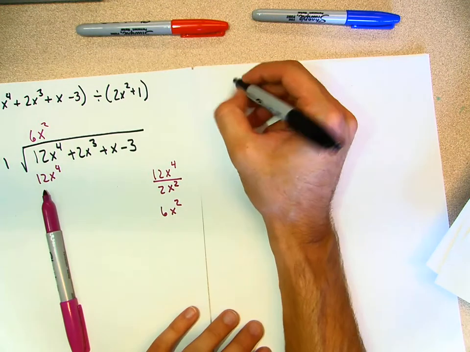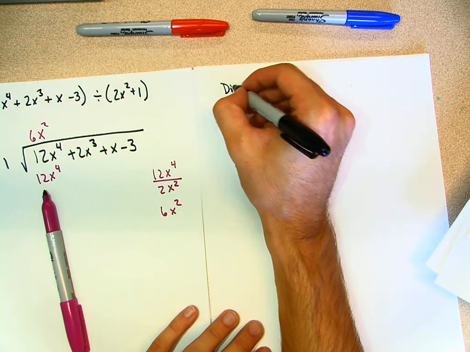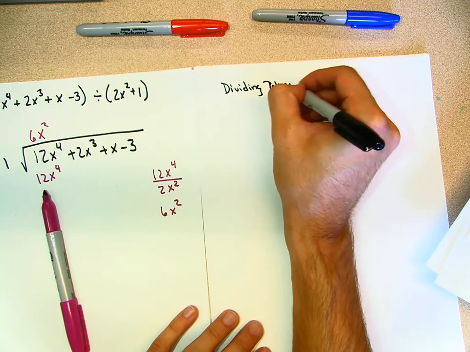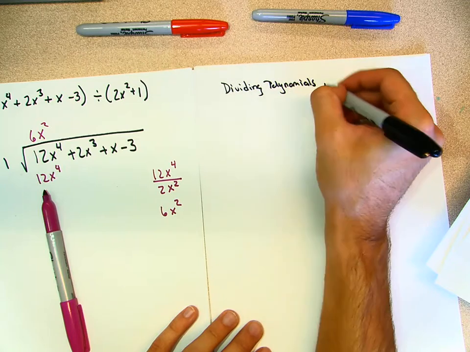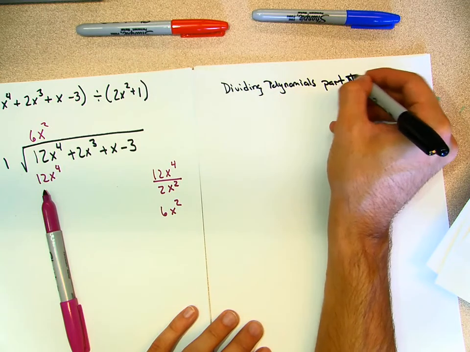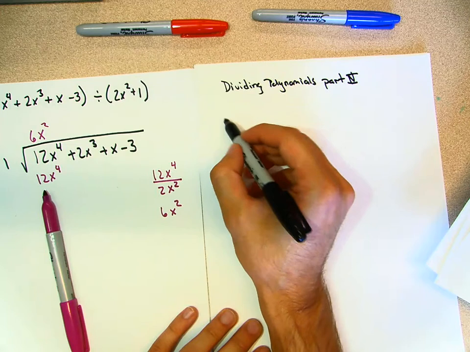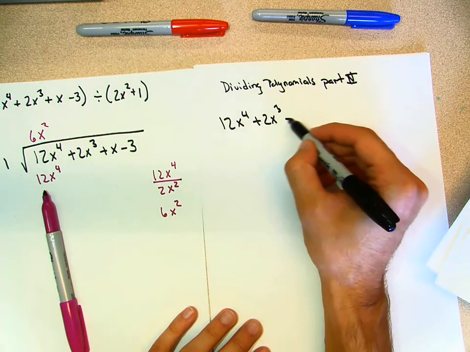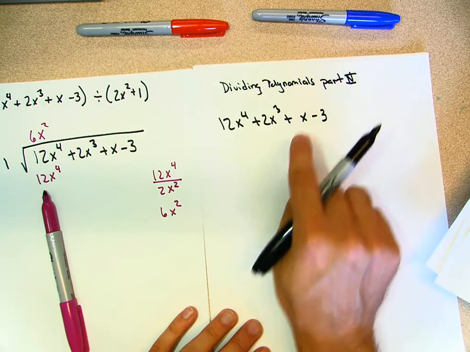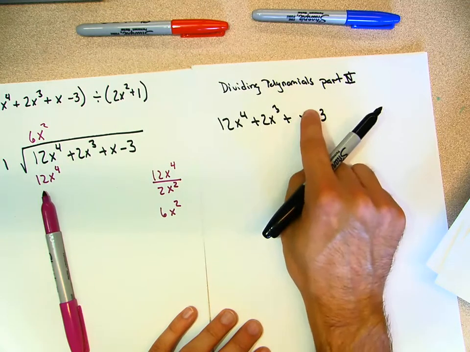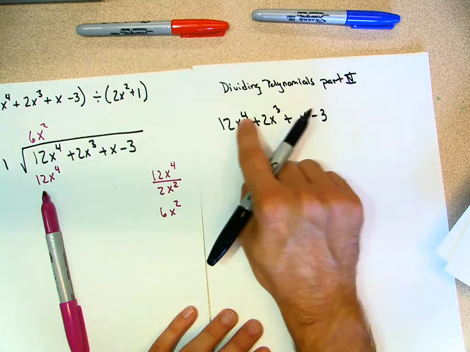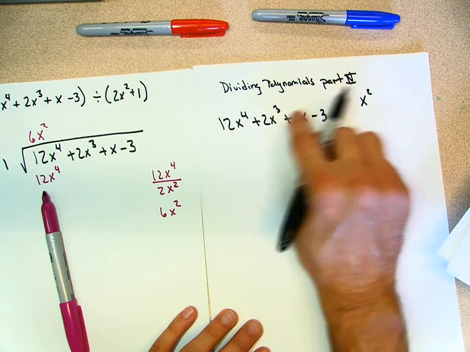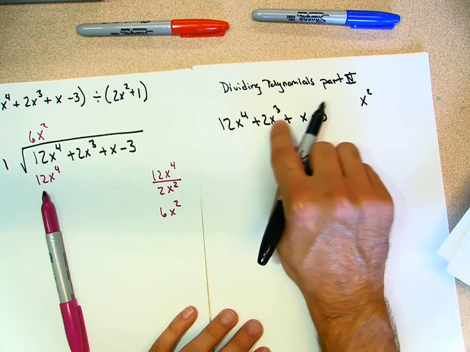Now, one trick I showed you in the video dividing polynomials part 4, right? There was a trick I showed you for these types of questions. If we look at this polynomial, 12x to the fourth plus 2x to the third plus x minus 3. And you're thinking, Mr. G, why aren't the exponents nicely in descending order? You see, what is it missing? It's missing some x squared that should be in between here.